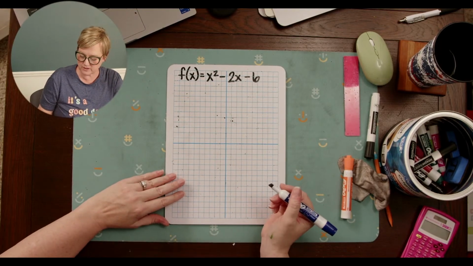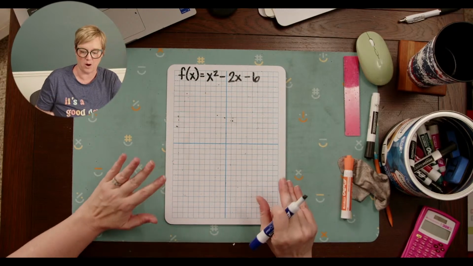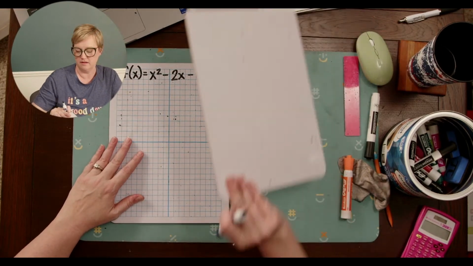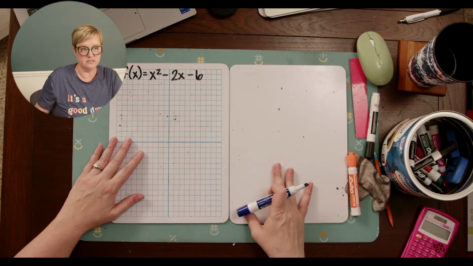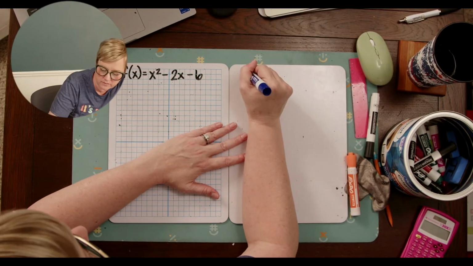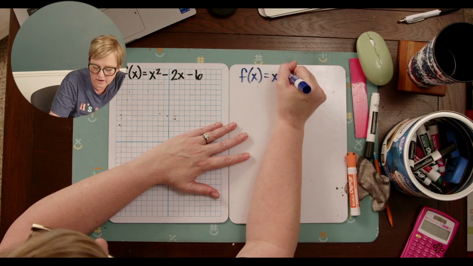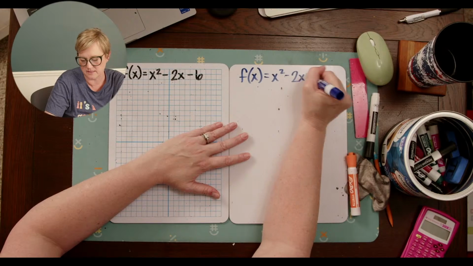So there's a couple of different parts of a parabola that we need to find. Here, I'm just going to rewrite this over here. f of x equals x squared minus 2x minus 6.